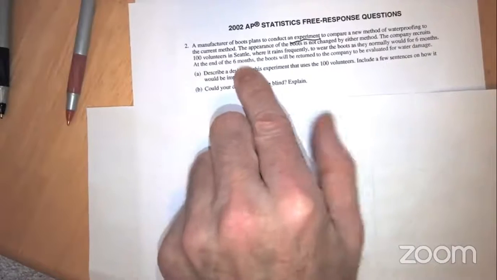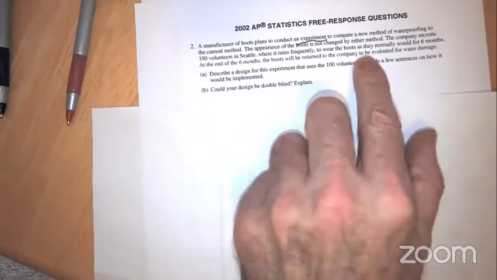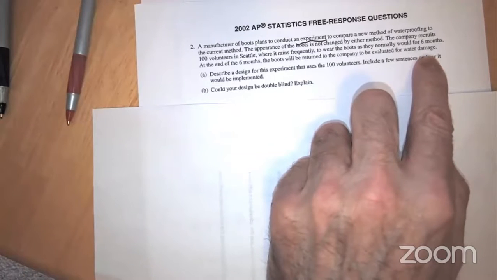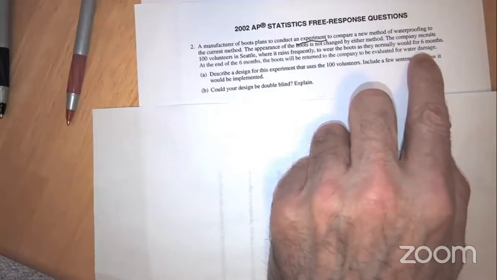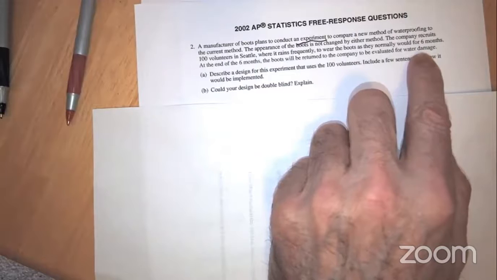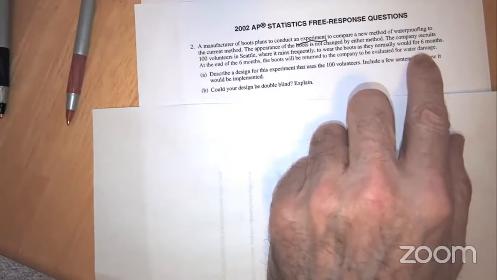At the end of the 6 months, the boots will be returned to the company to be evaluated for water damage. Okay, so it feels like we have 100 volunteers. We're going to give them some boots. There are going to be different waterproofings on them, old waterproofing, new waterproofing. We want them to go out and wear them. We want them to go out every day, wear them in the rain. If they're a fisherman, we want them to wear them every day. If they're a high school math teacher, we want them to wear the boots when it's raining in school.